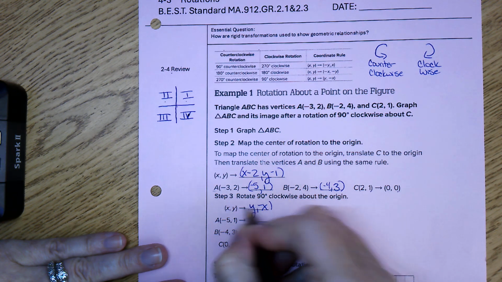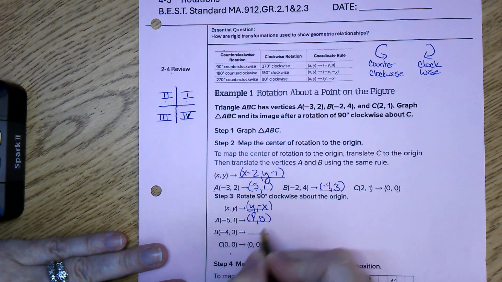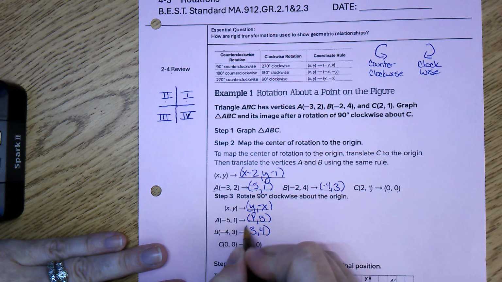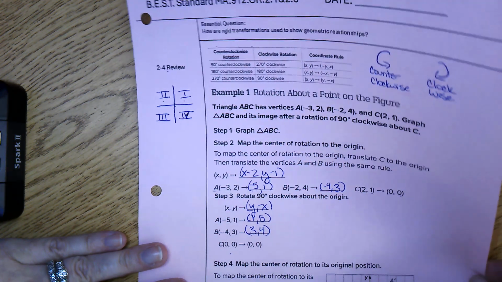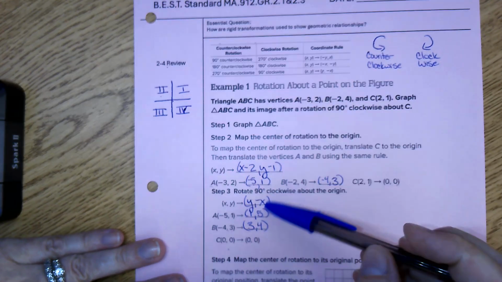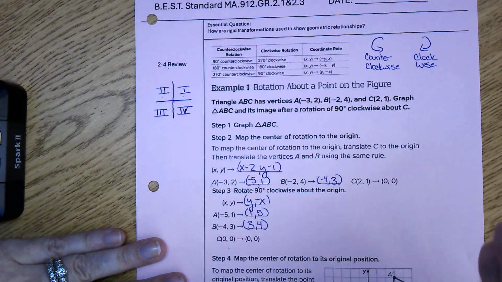So we're going to flip our numbers, change this sign. Flip our numbers, change this sign. All right, so this is our secondary location right here.